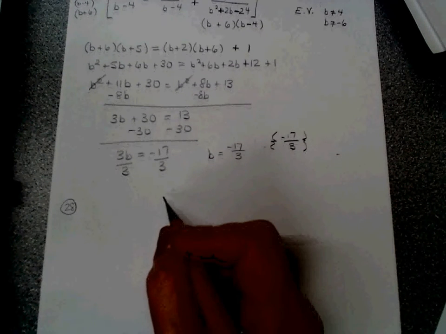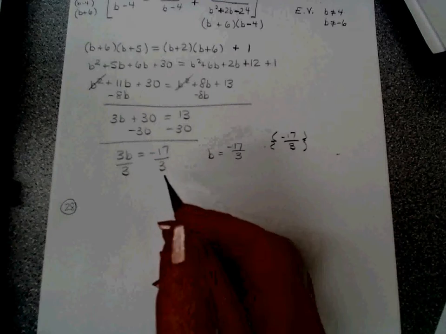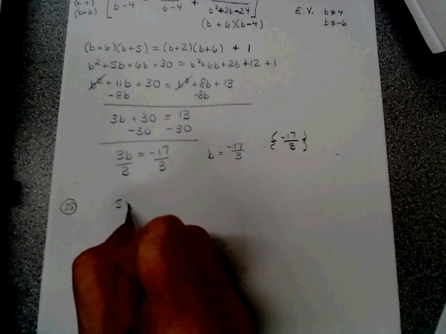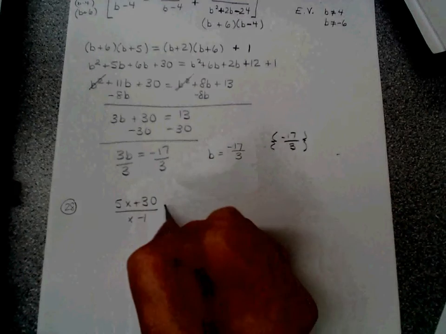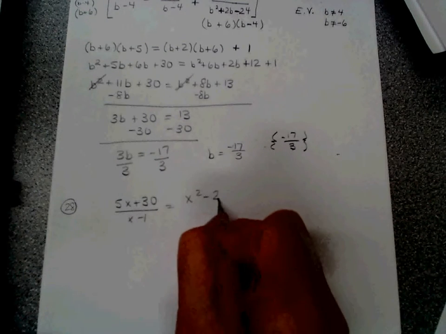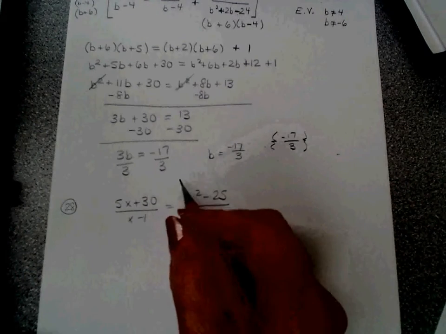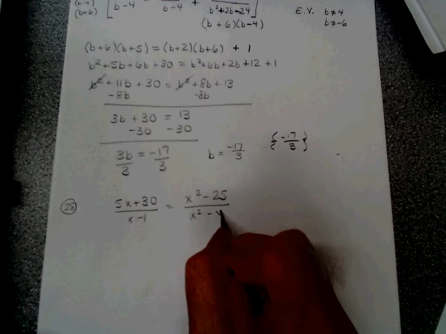Making progress. We're on problem 28. And guys, I hope that you are watching these because they will help you get prepared for your test on Friday.